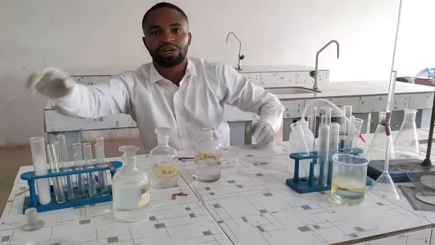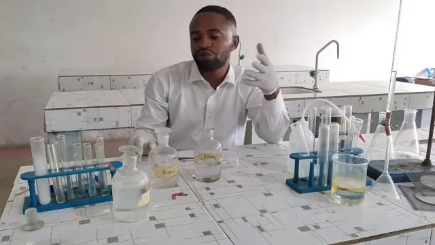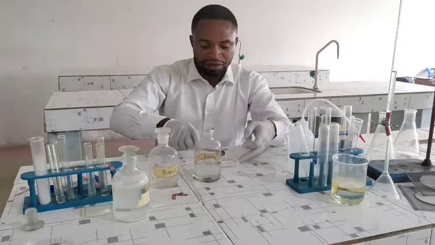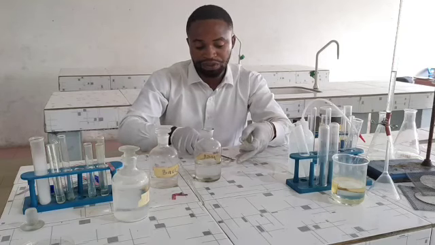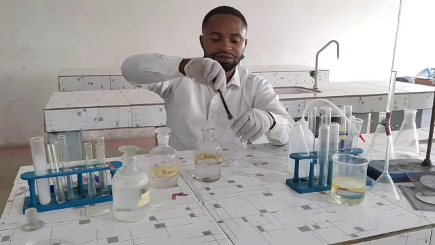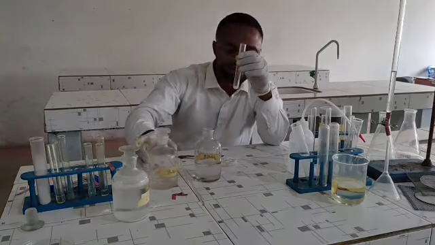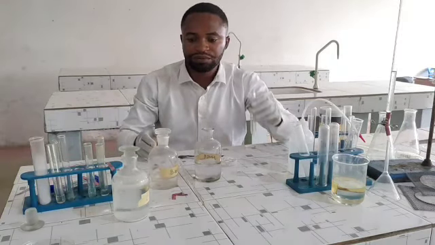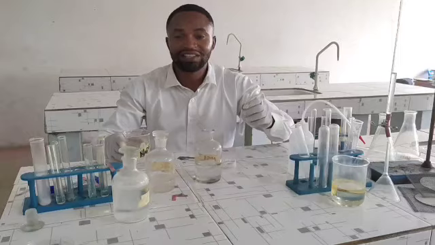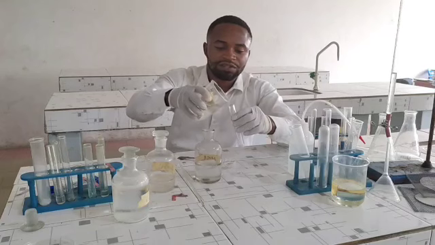The next test they ask you to carry out is to take sample C and add about 5 mils of sodium hydroxide. I'm going to take another test tube. I have many test tubes. On that day, your school will provide you many test tubes. So I'll take my sample C and put it in my test tube. I'm going to add about 5 mils of sodium hydroxide. This is my sodium hydroxide. Let's proceed and observe.